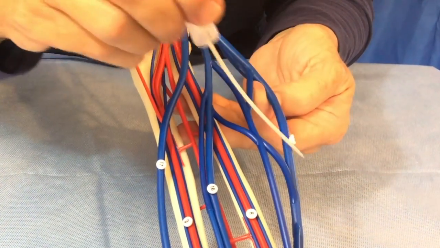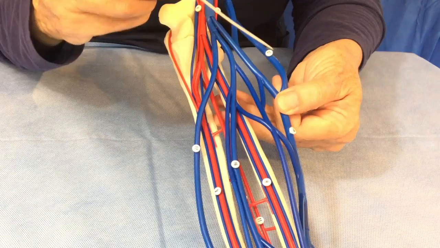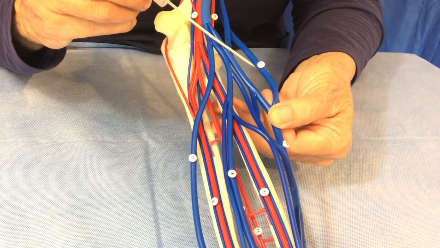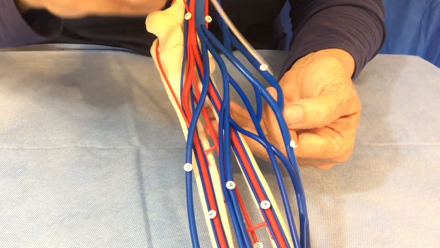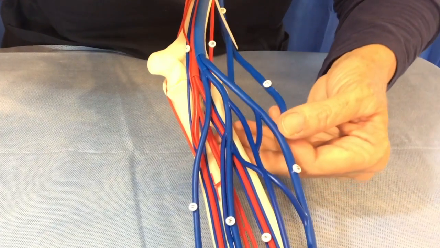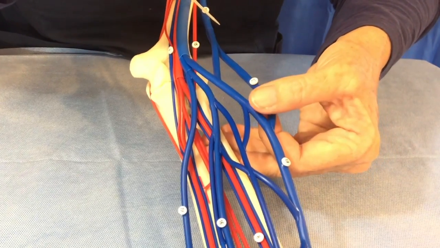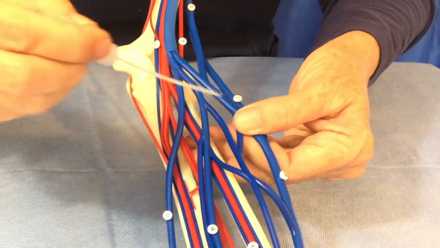Cephalic vein coming up, it's joined or anastomosed into 21. 21 is the accessory cephalic vein. So it comes and continues upward into number 20, which is still the cephalic vein, but 19 is the cephalic vein.